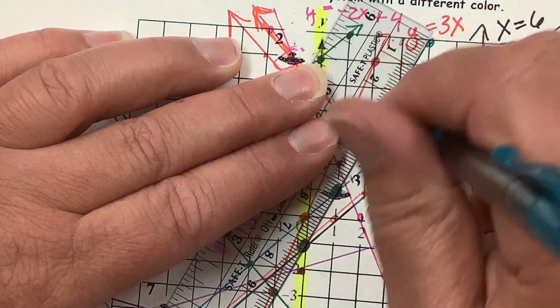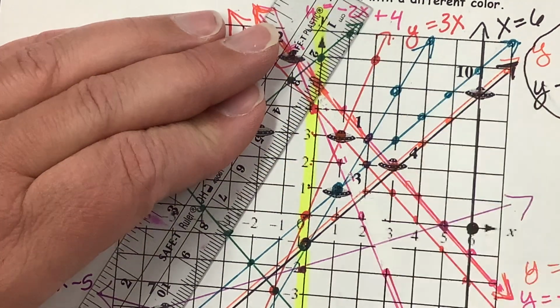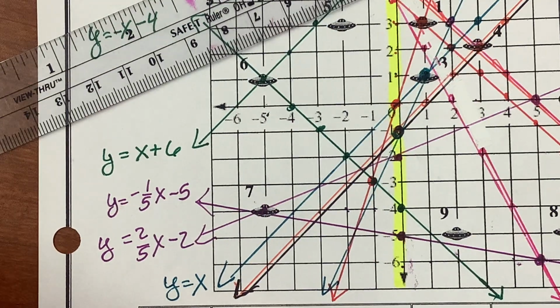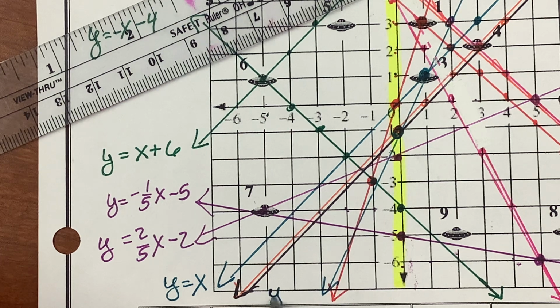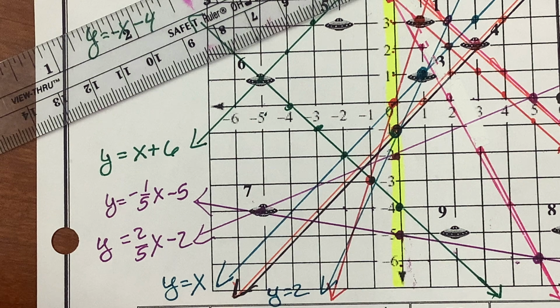Connect all those points. Write the equation down here next to the line, y equals 2x minus 1.